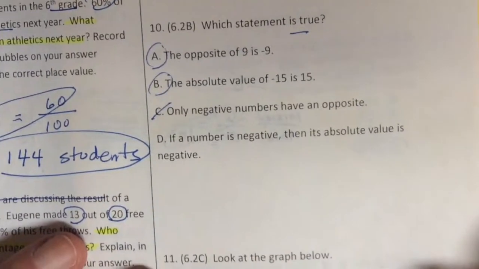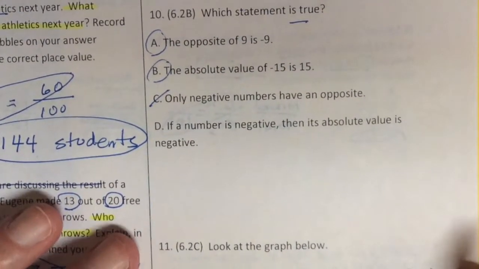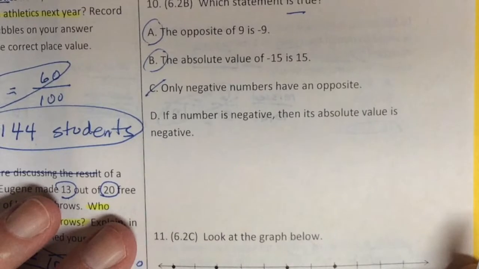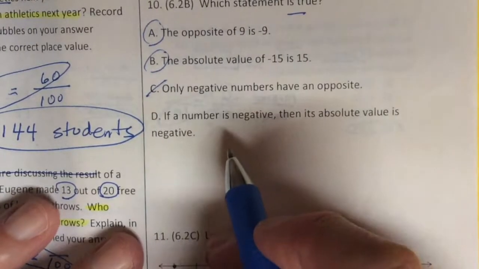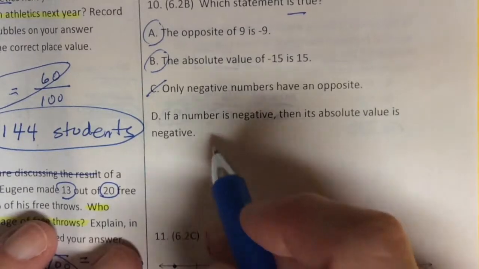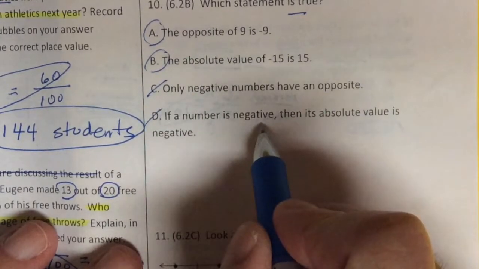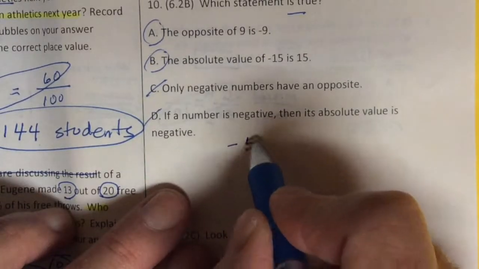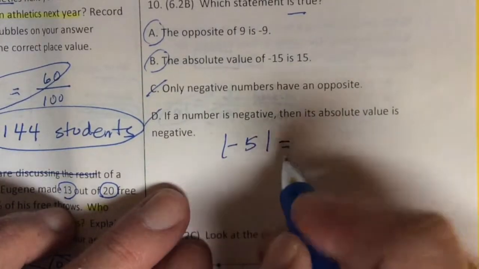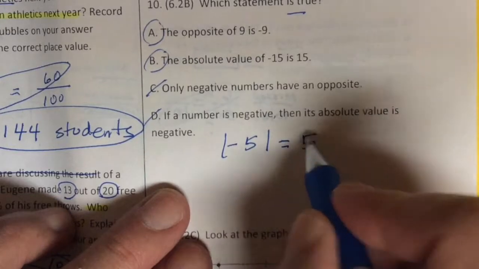And then D says if a number is negative, then its absolute value is negative. That's not true. If a number is negative, its absolute value would be positive, because for the absolute value of any negative number, you just take off the sign.